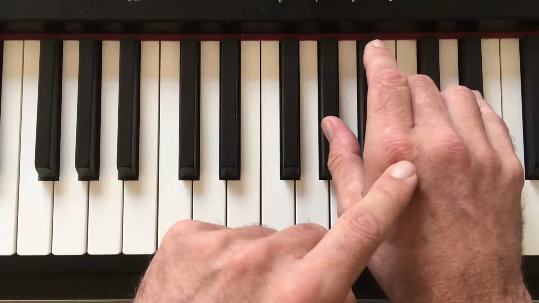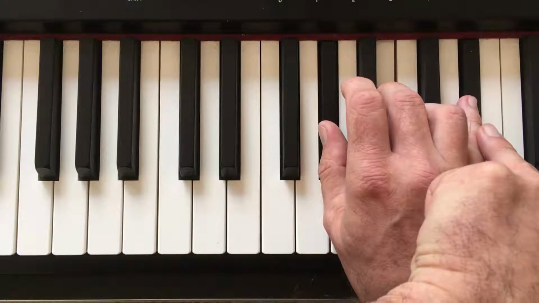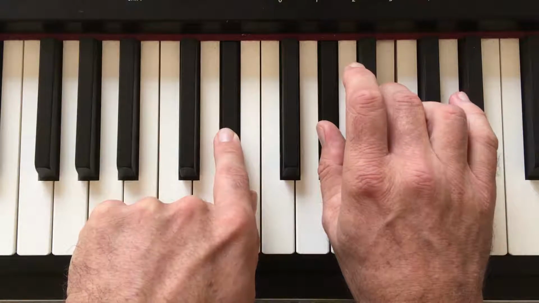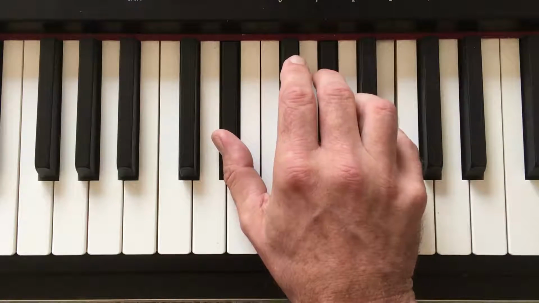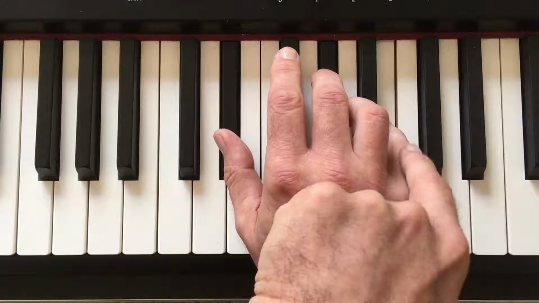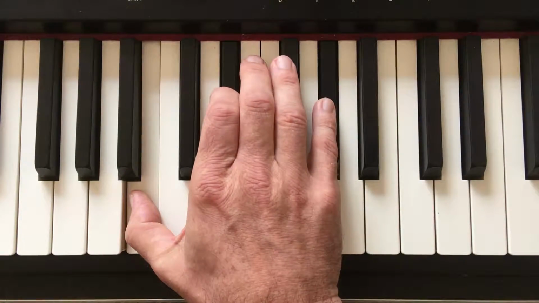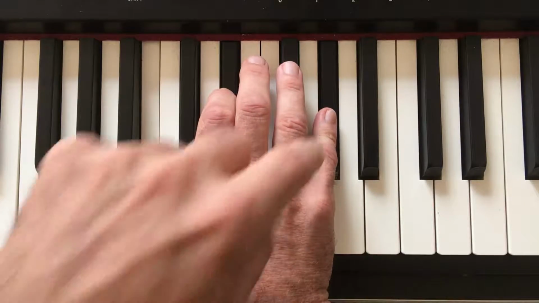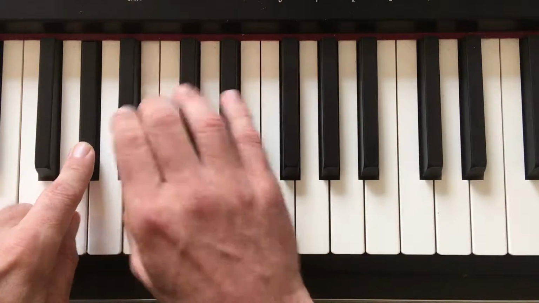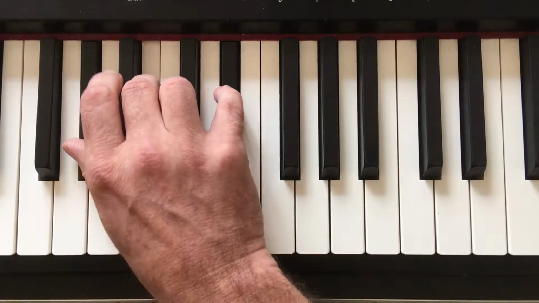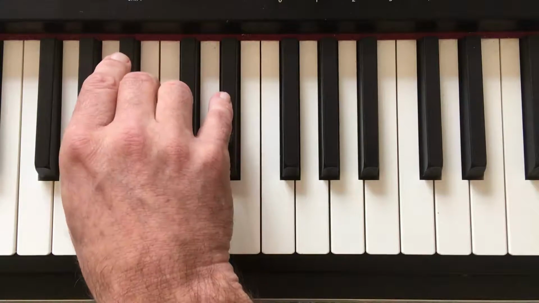This is A flat minor root inversion. To go downwards, move the top note to the bottom of the chord, move your hand. This is the second inversion. Move the top note to the bottom. This is first inversion. And one more time, the top note to the bottom of the chord, the A flat minor root inversion. Okay, let's do it one more time.